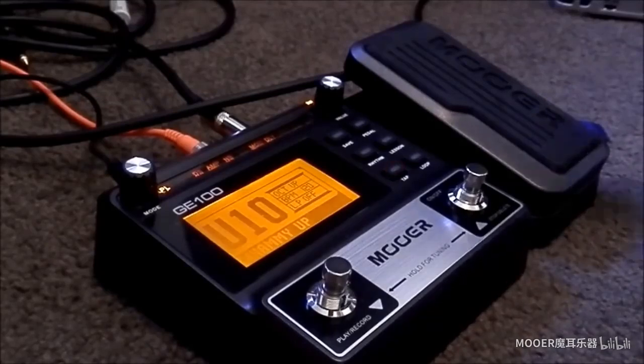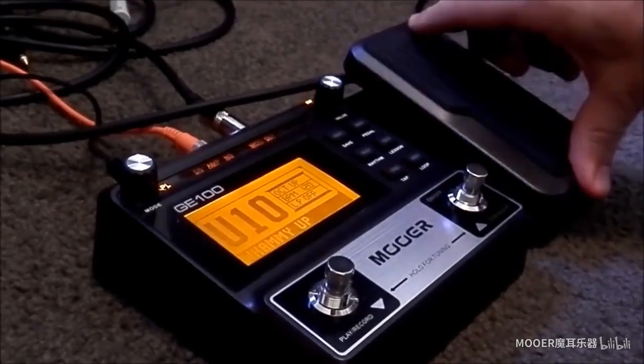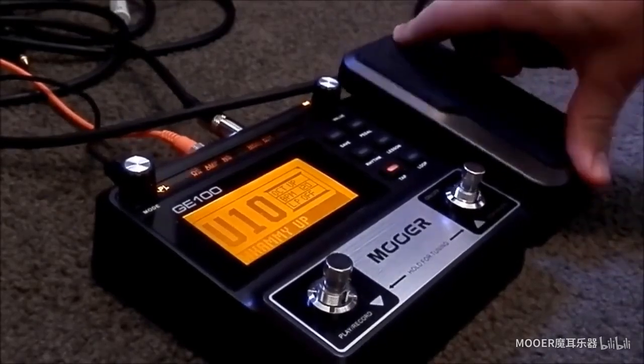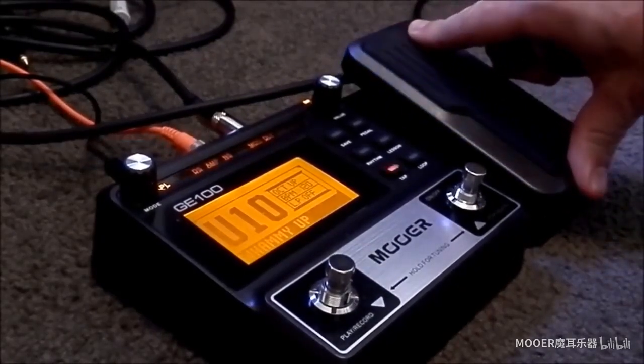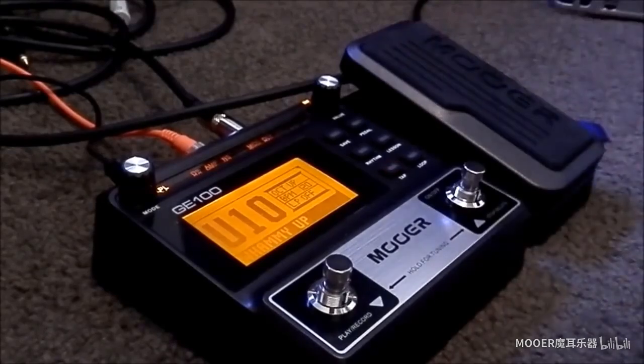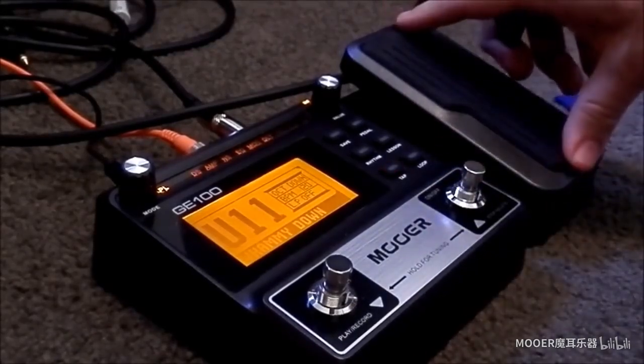Dynamic effects driven by the expression pedal here. There you go, so the expression pedal is nice and responsive. And the same thing with the downward whammy effect.